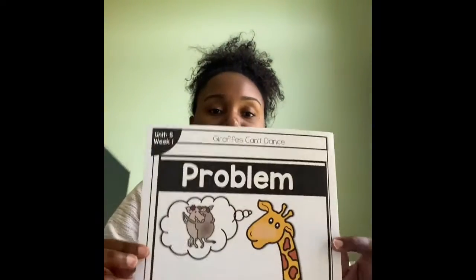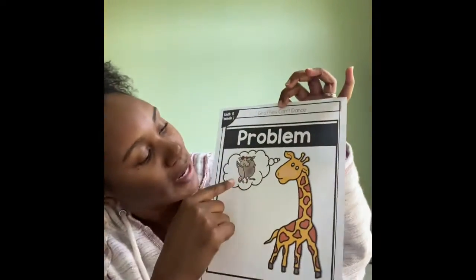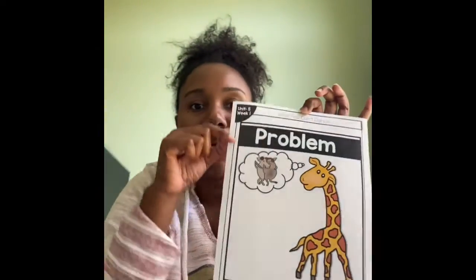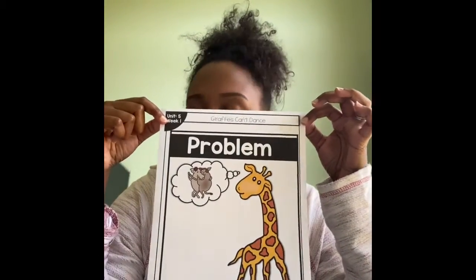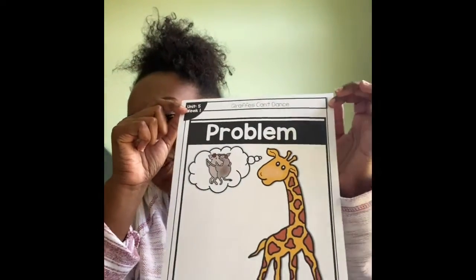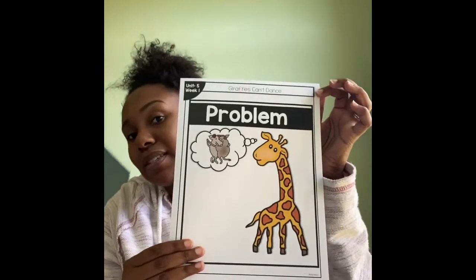And here's a picture of Gerald's problem. He's thinking about it. And up here we have two animals and they're dancing. And I wonder what Gerald's problem is. I wonder what's wrong with Gerald in the story. When you listen to the story, try and figure it out. Try to find his problem. Maybe you can figure out how he fixes it.